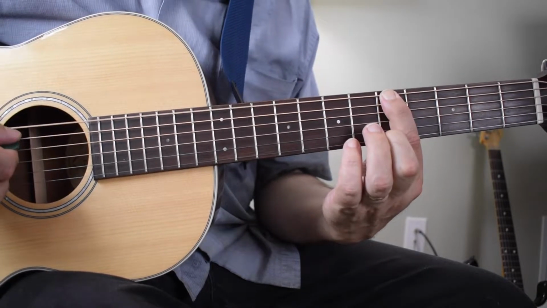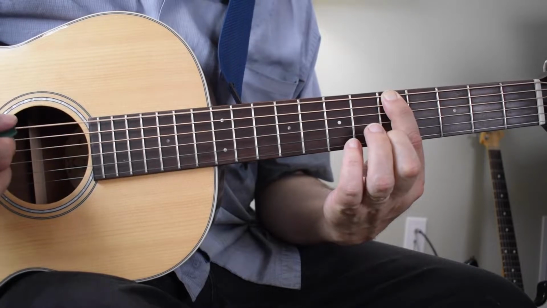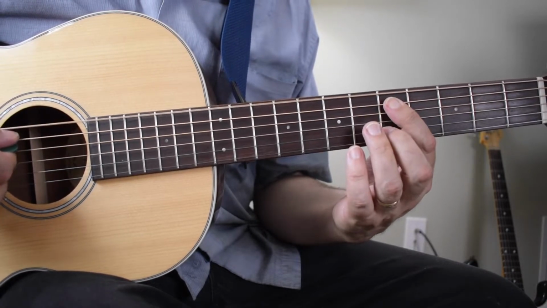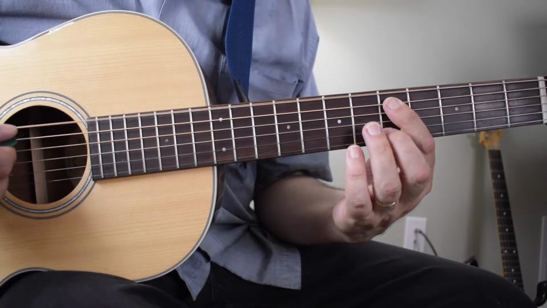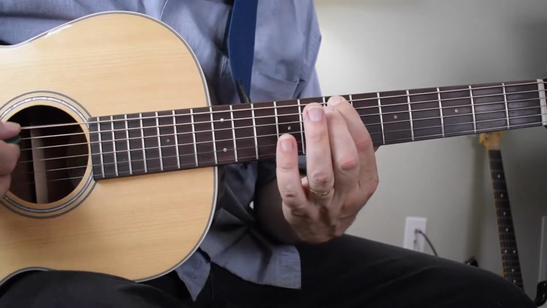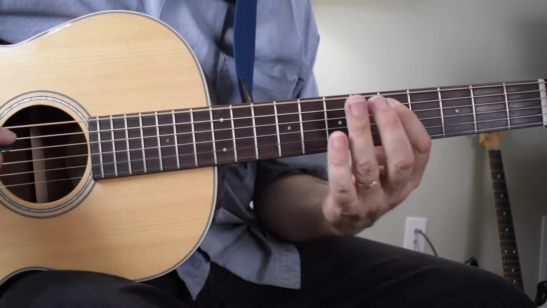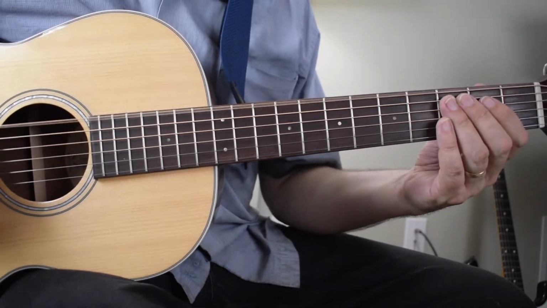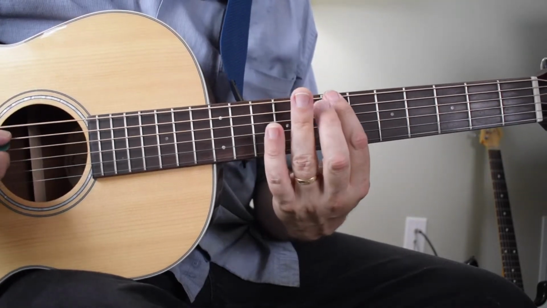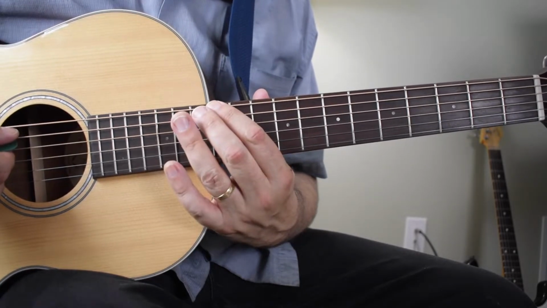This is the 4. Back to E, up to 5. So what we've arrived at is E, A, and B, and another E.